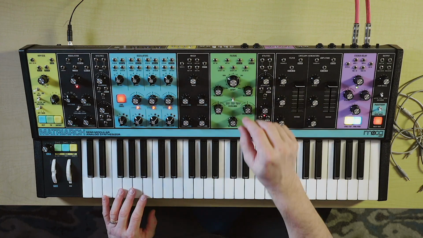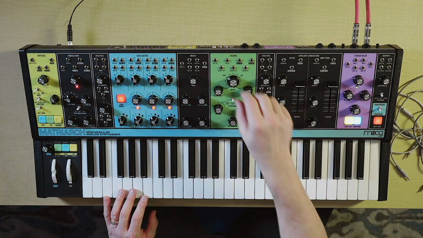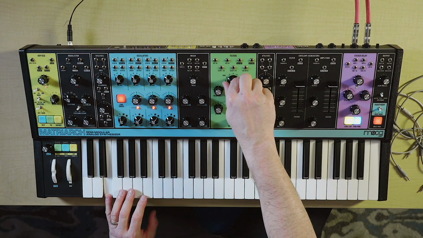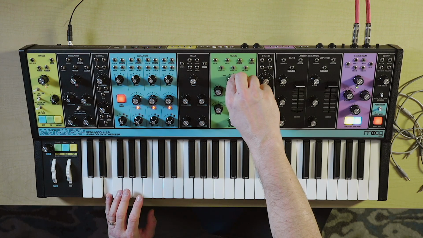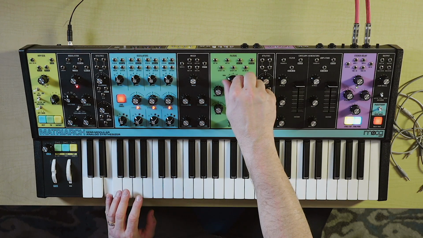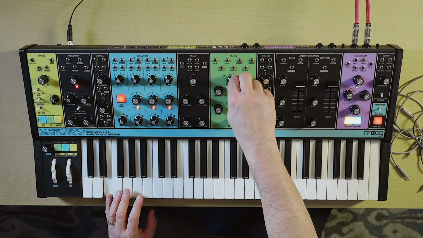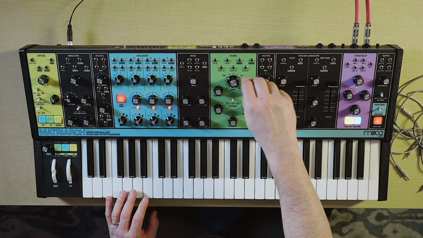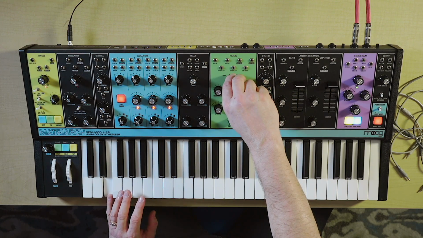And if I turn one of the resonance up halfway, you're going to hear it on one side, not the other. Which is definitely an interesting stereo effect. And if I turn them both up identically, then they'll be the same on both sides. And like most analog filters, I can drive this all the way up into self-oscillation.